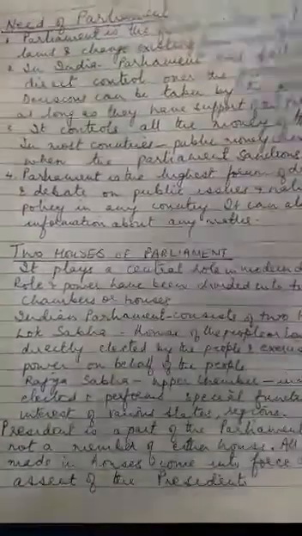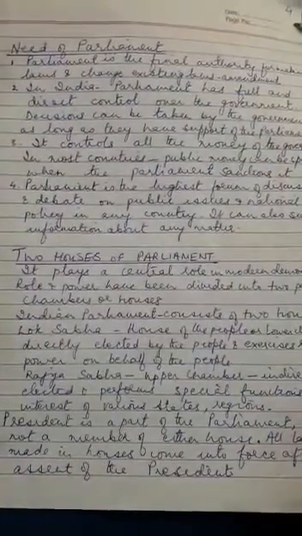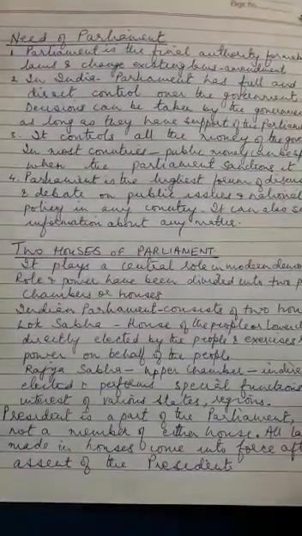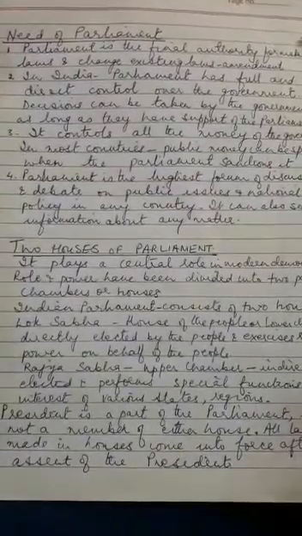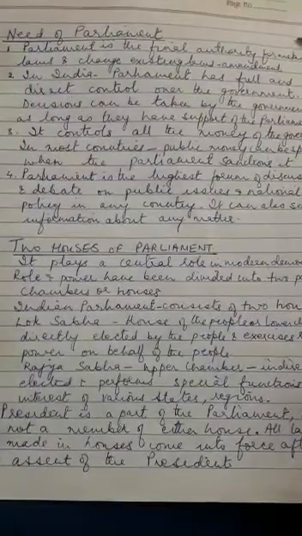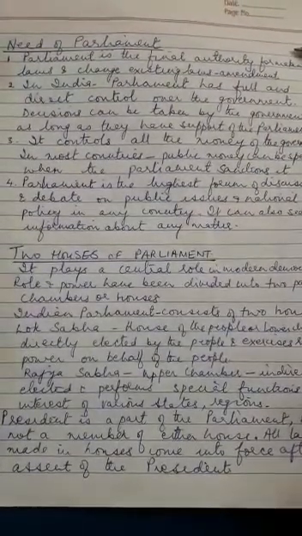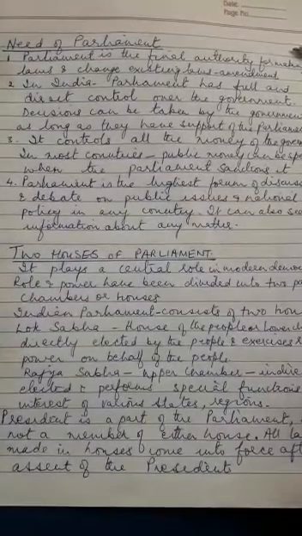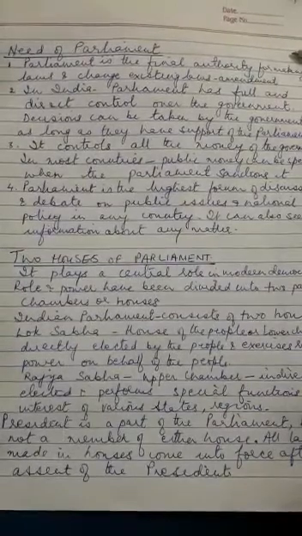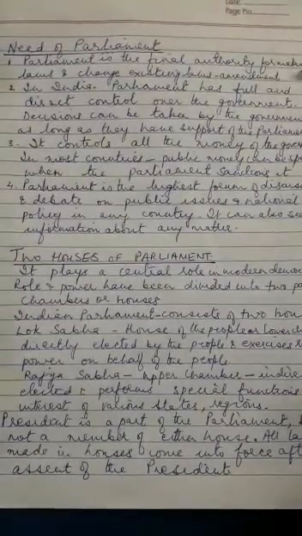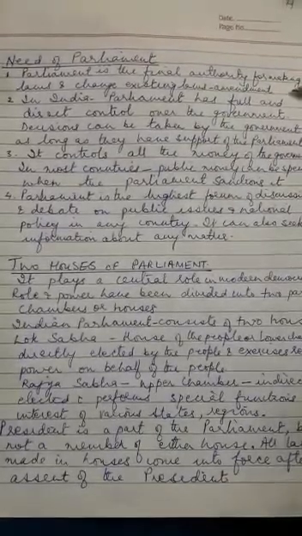Now, if we see, we need Parliament. What is the need of Parliament? Parliament is the final authority for making laws and changing existing laws, in other words, amendment. We need that because the final authority, that means the final word over any matter, rests with the Parliament. So, laws are made or changes in the existing laws, which is what we term as amendment, can be possible in the parliament. So we need that.